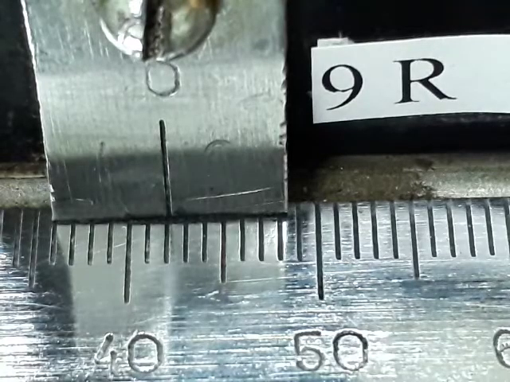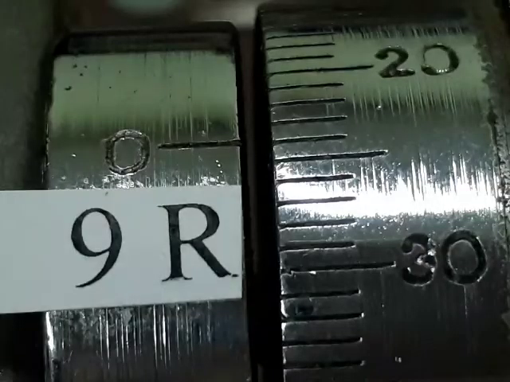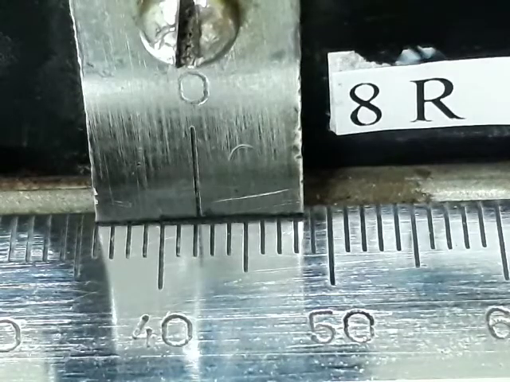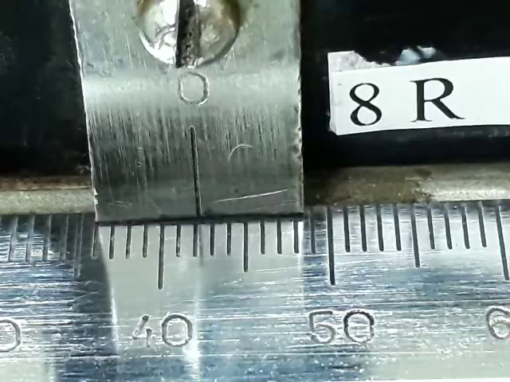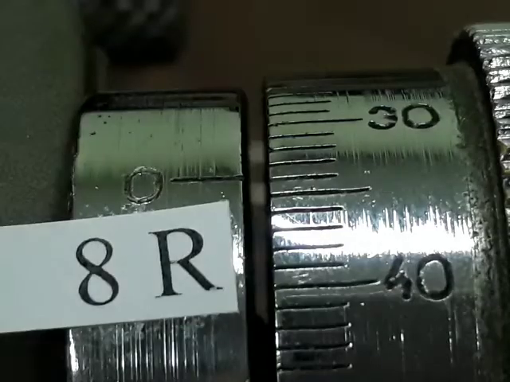For 9th ring the MSR value is 42 mm and the circular scale shows the value 24. Thus the total reading is 42.24 millimeter. Now we are moving towards 8th ring and this is the position. The MSR value for 8th ring is 42 mm and the circular scale shows 34.